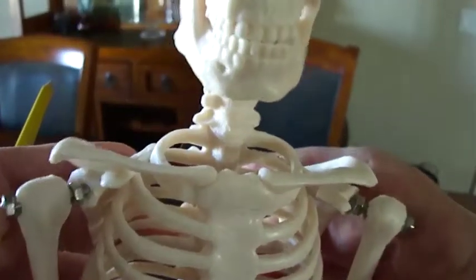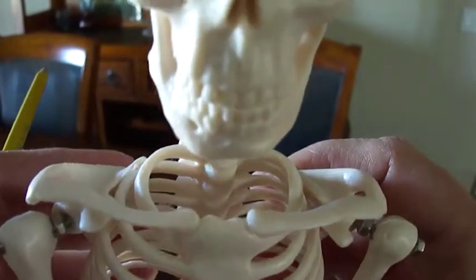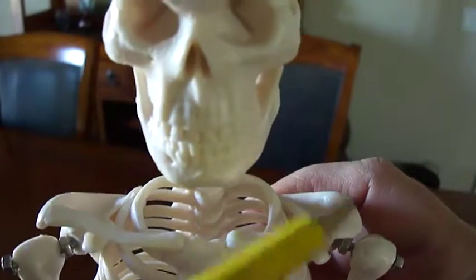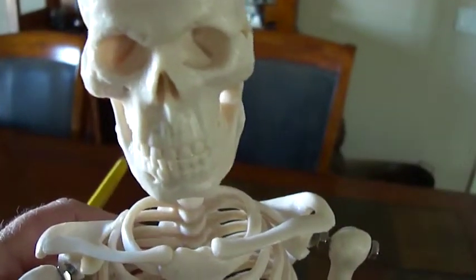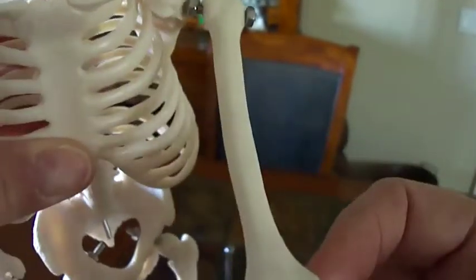The clavicle is, let's see, there's a good view. Right here and right here, goes across. The humerus is the upper portion of the arm bone.